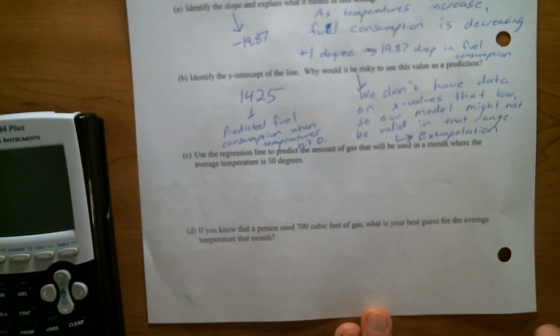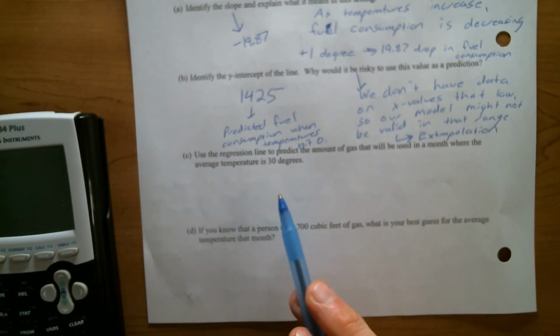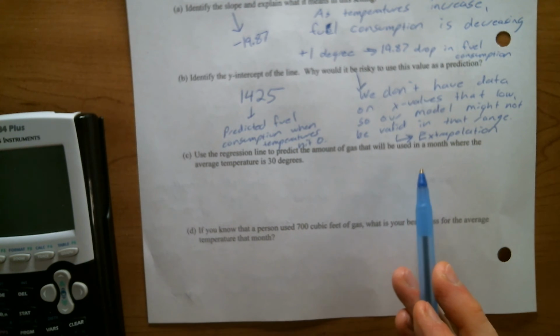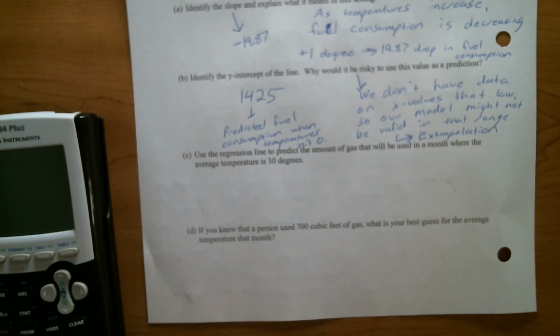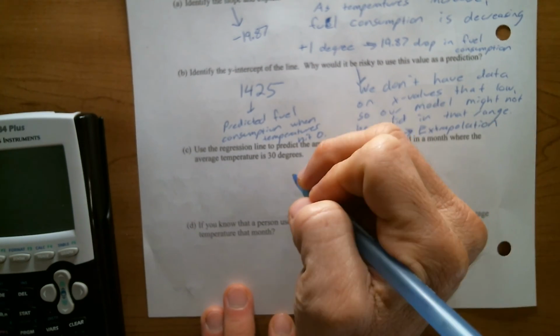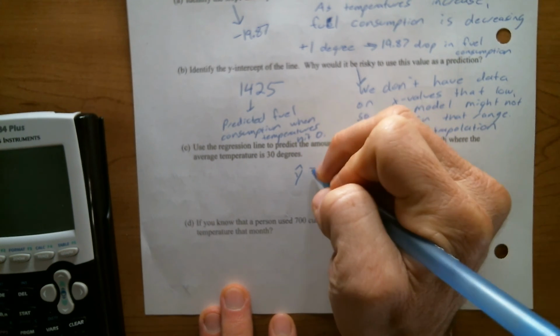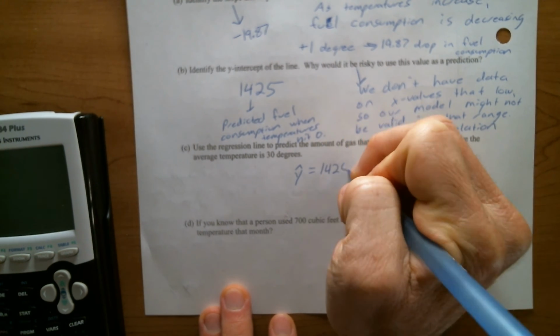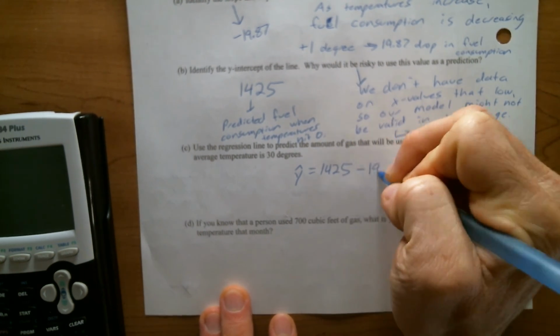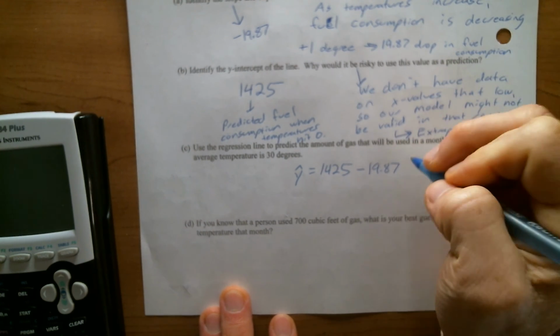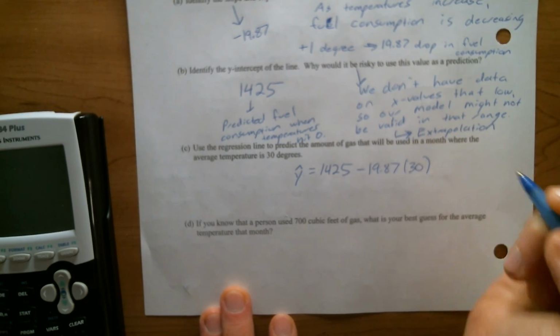All right, now the last two are just doing some basic plug-in calculation type stuff. Use the regression line to predict the amount of gas that will be used in a month where the average temperature is 30 degrees. Okay, so again, y hat is your predicted value, so it would just be 1425 minus 19.87 times 30.